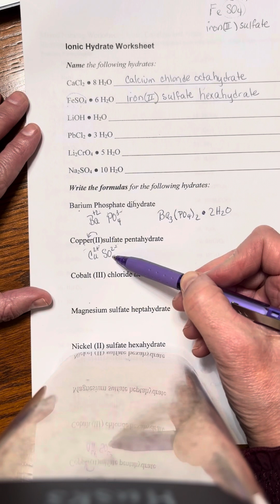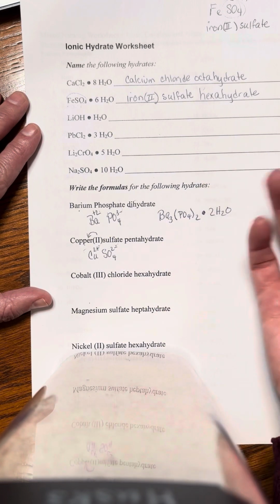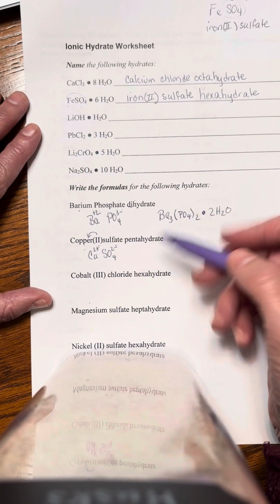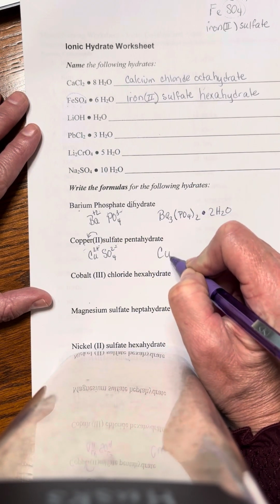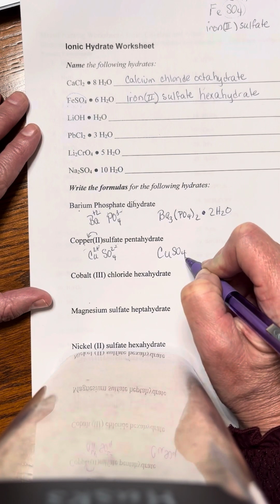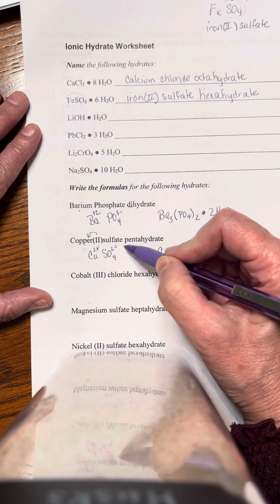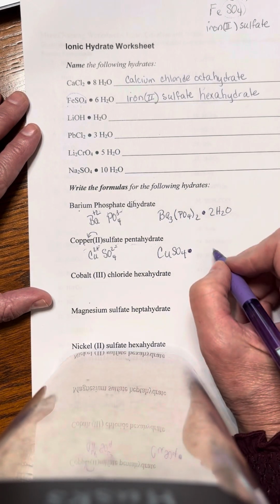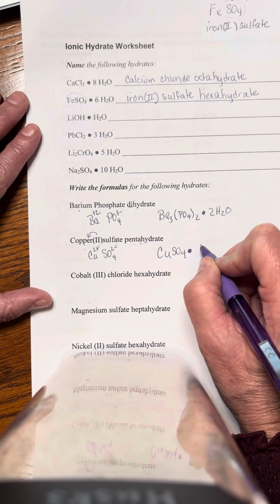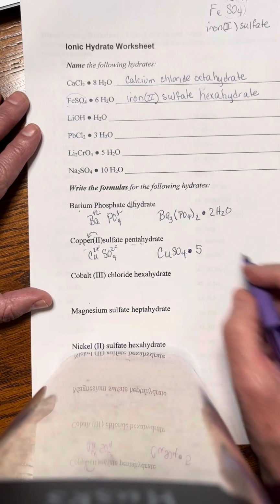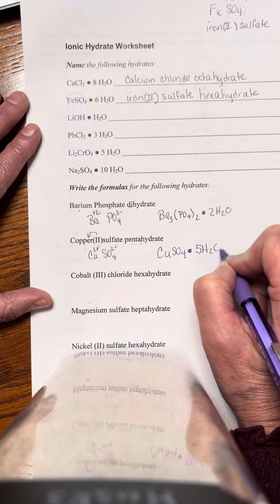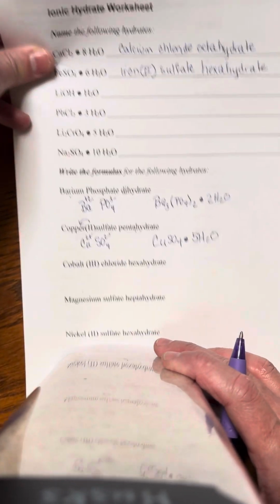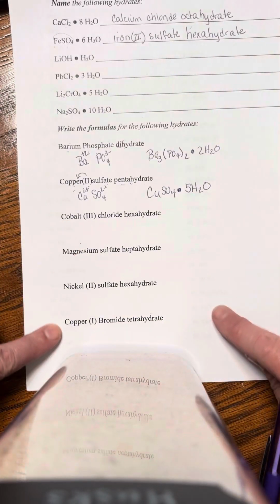Compounds have to be neutral. 2 plus and 2 minus add up to 0. This is neutral as is, so I don't have to do any swapping. I can just write CuSO4. But now I need to include this information about the hydrate. So I'm going to put my big dot right there. And I'm going to say penta is the prefix for the number 5. 5 waters are attached.